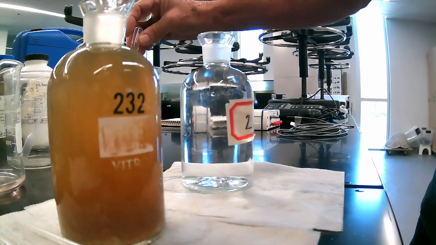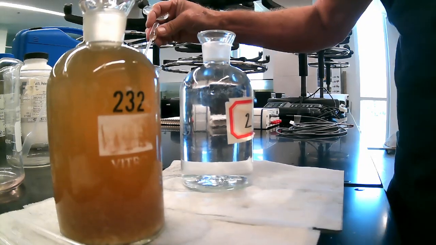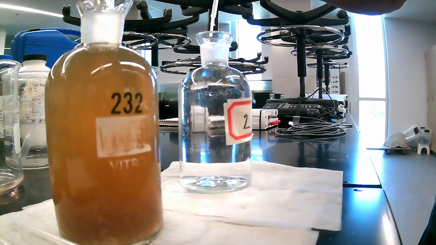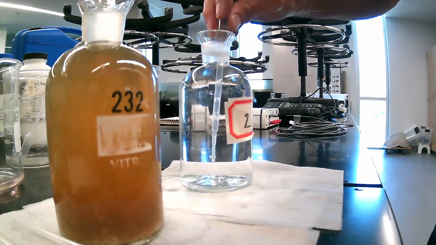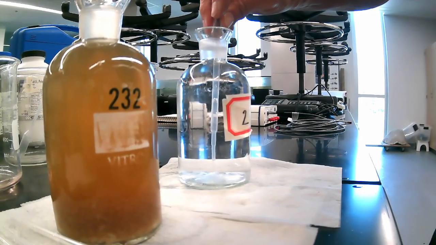Here. And there's no need to measure it out really precisely. We just have to make sure that we've got enough of the solution there. We put in more than we really need.